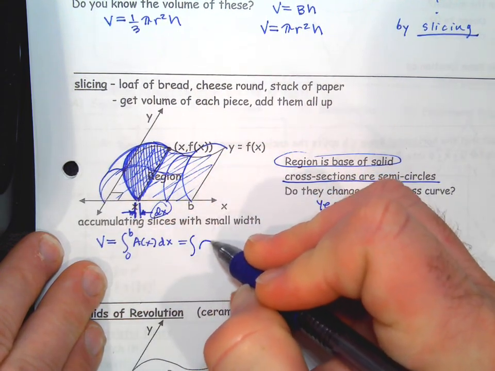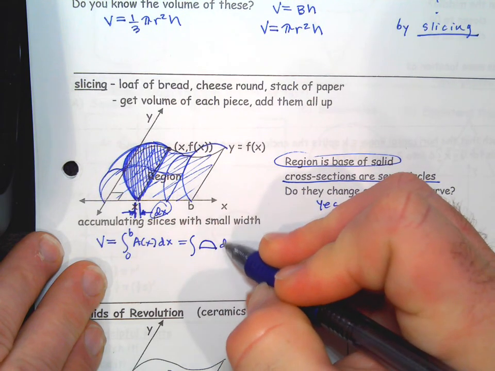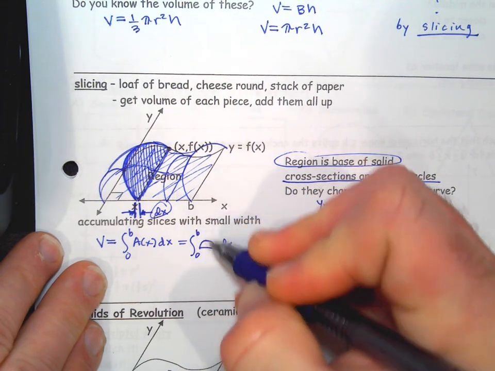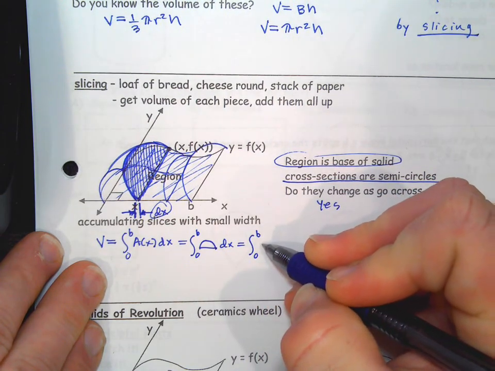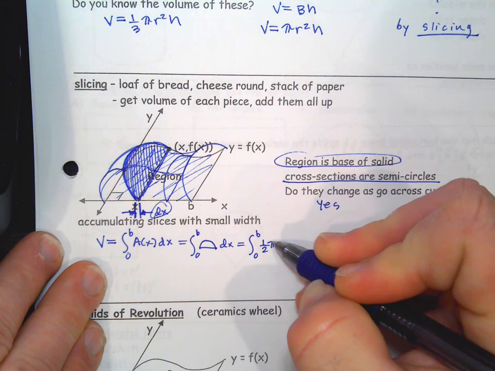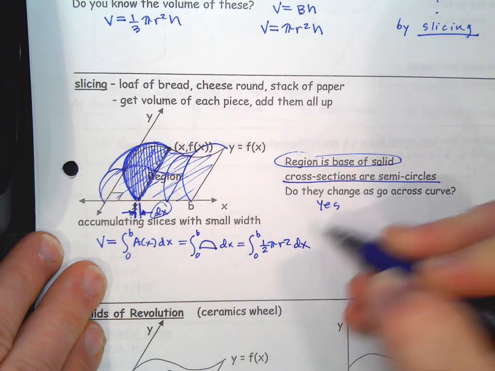Now, this is something I like to do. I'm going to actually just draw a simple picture of the thing we're trying to find the area of. If it's half a circle, then I might go ahead and say, okay, well, half a circle would be 1/2 pi r squared dx, right?